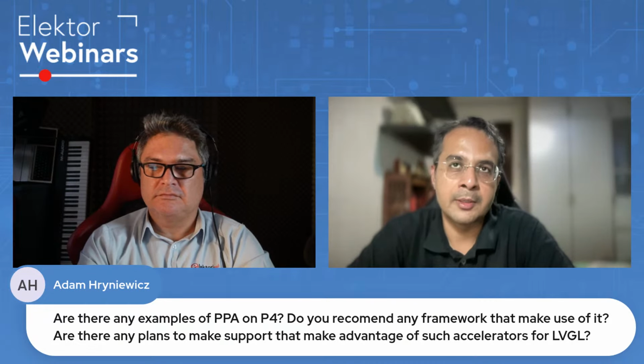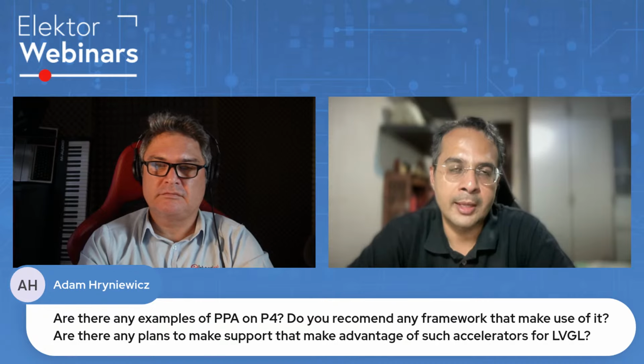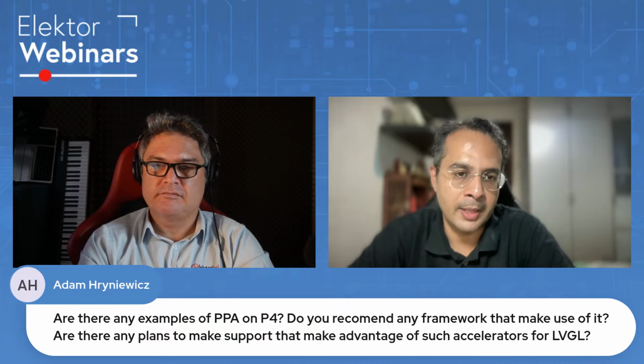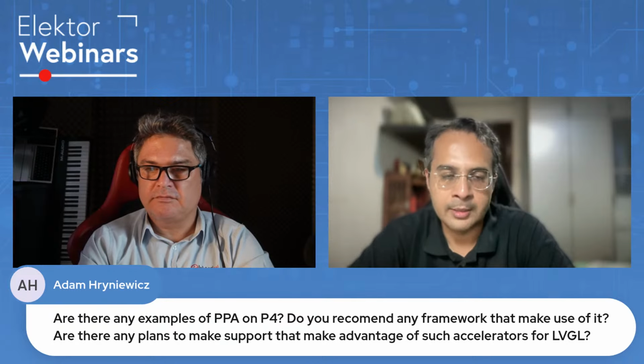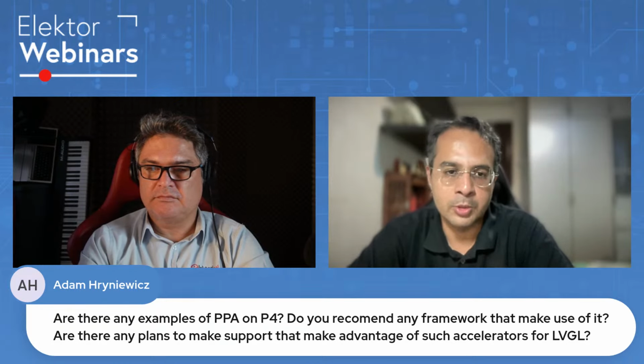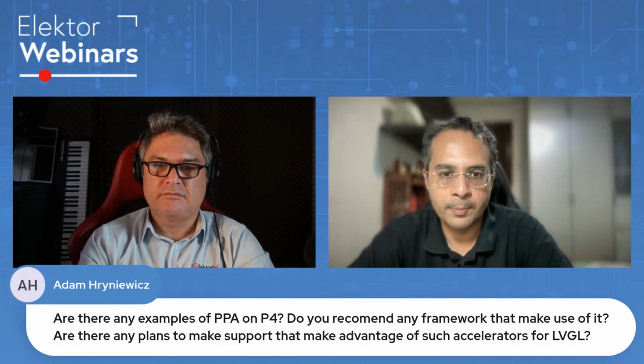I believe the other common frameworks like LVGL, Slint, and Embedded Wizard are also planning to release support soon, and they will also be making use of both the 2D DMA as well as the PPA on the P4.